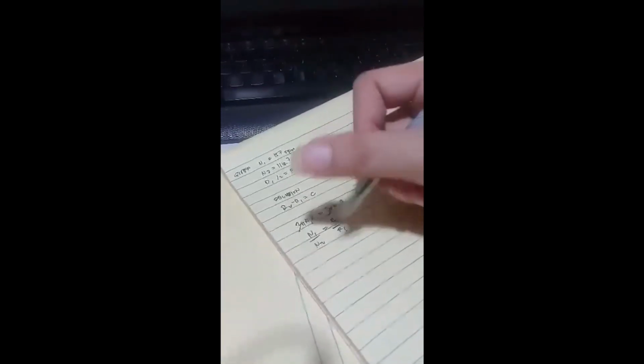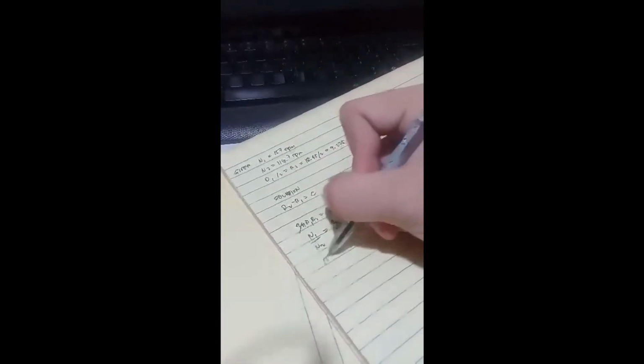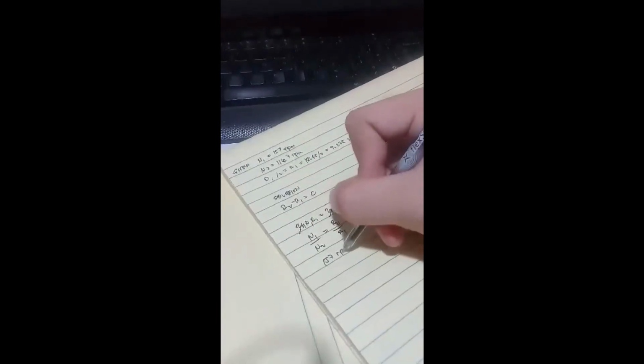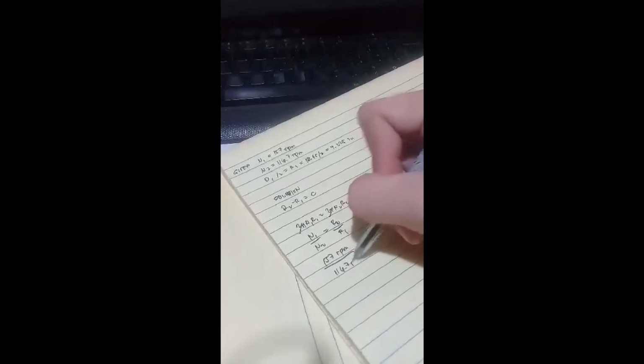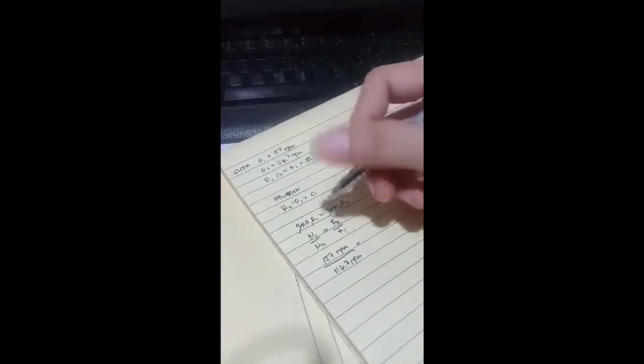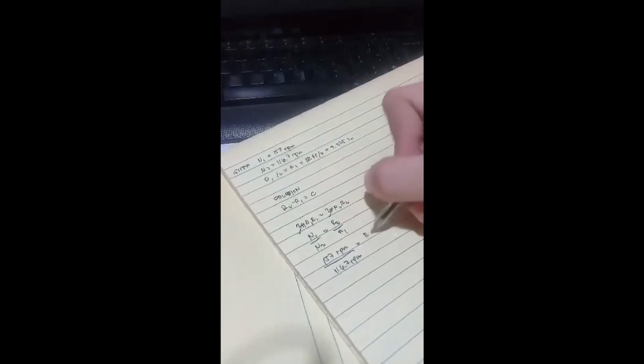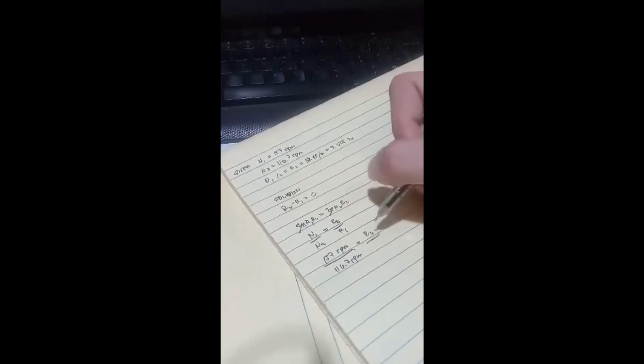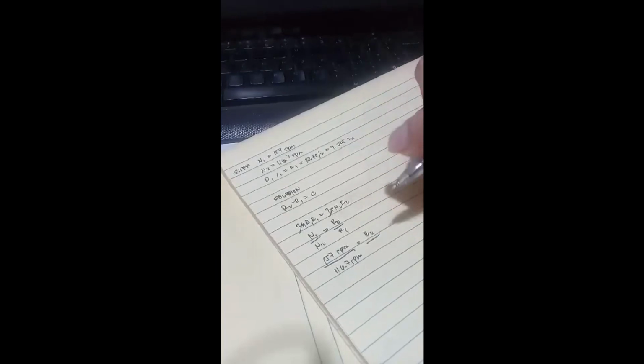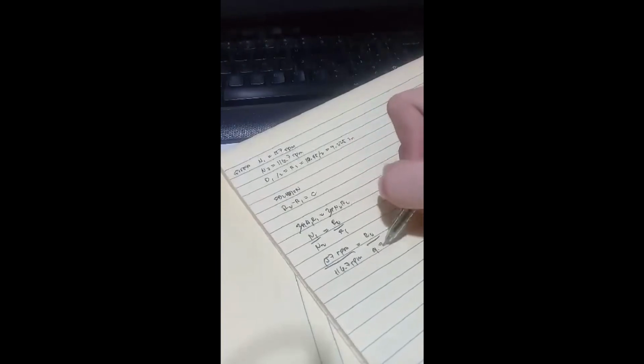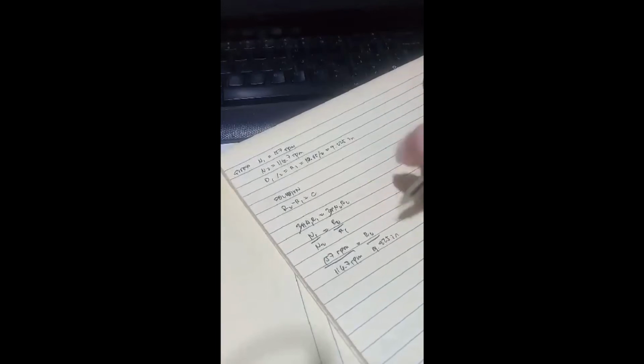Then plug in the givens: n1 is 157 rpm divided by 116.7 rpm, which equals r2, the unknown, over r1, which is 9.225 inches.